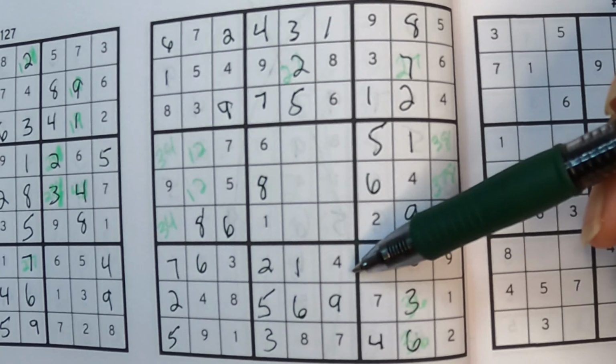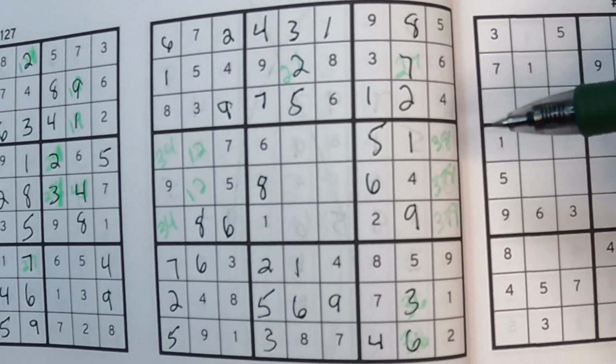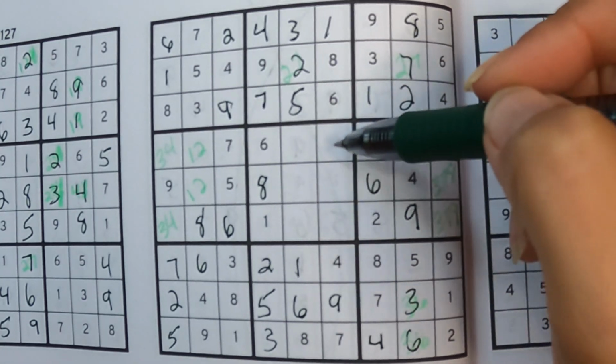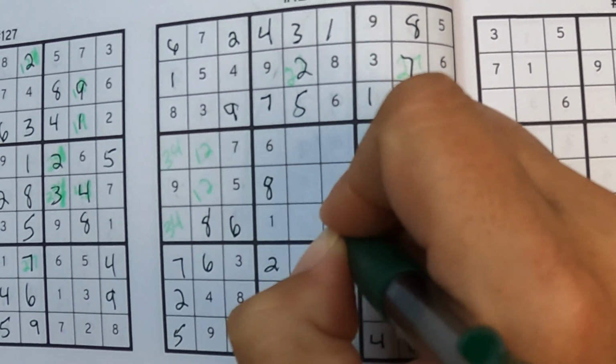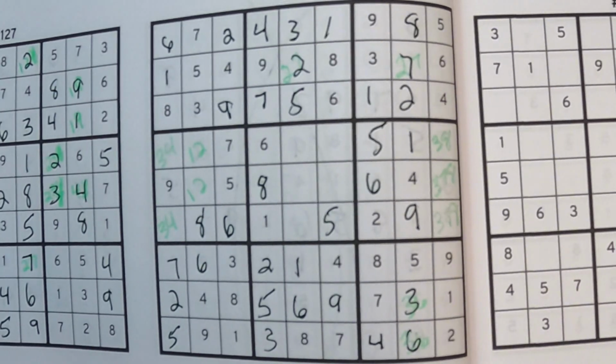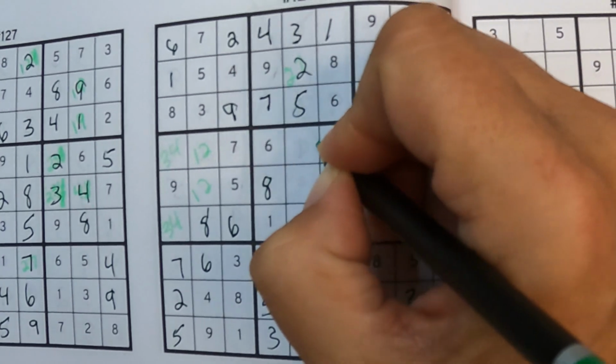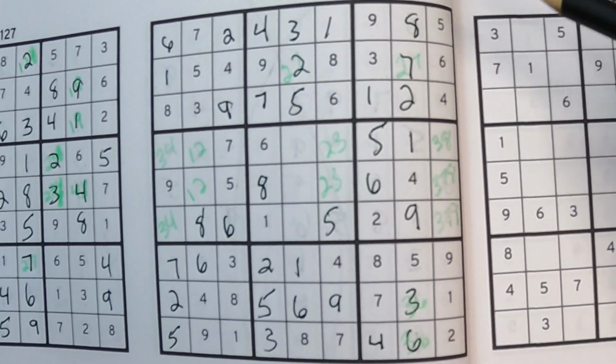For this column, we're missing 2, 3, and 5. We've got a 5 covering here and a 5 covering here, so our 5 must be here. But I don't see any other help. So 2, 3, 2, 3.